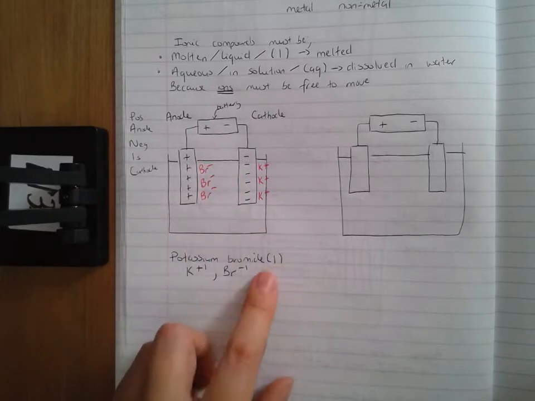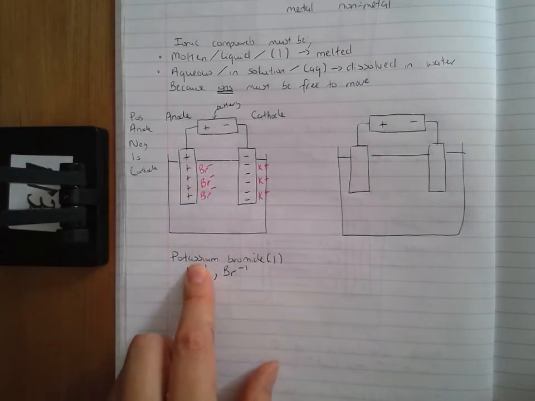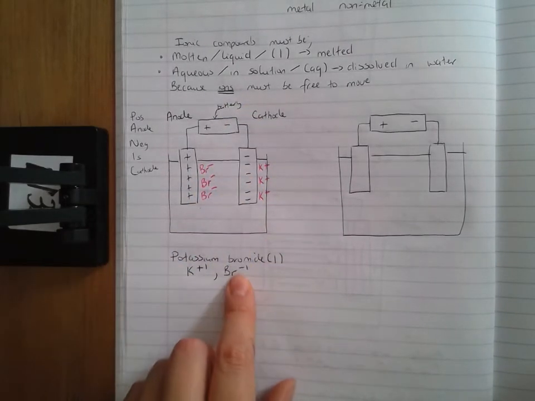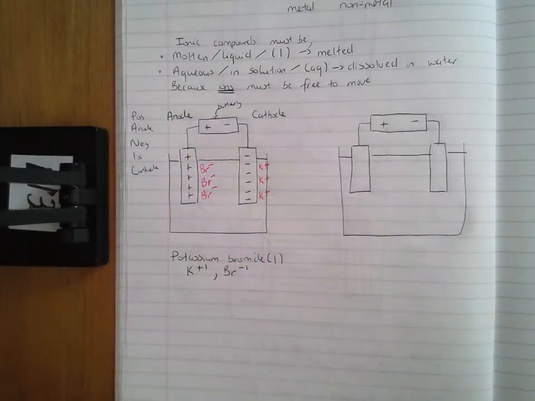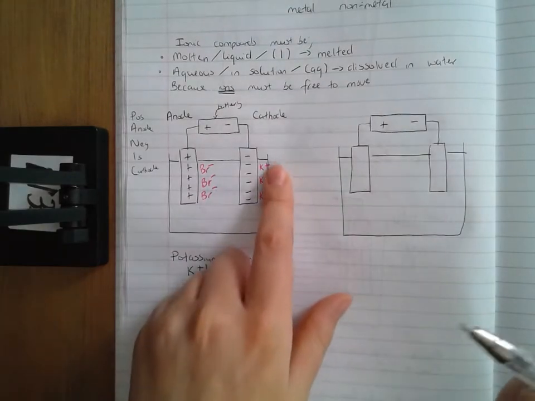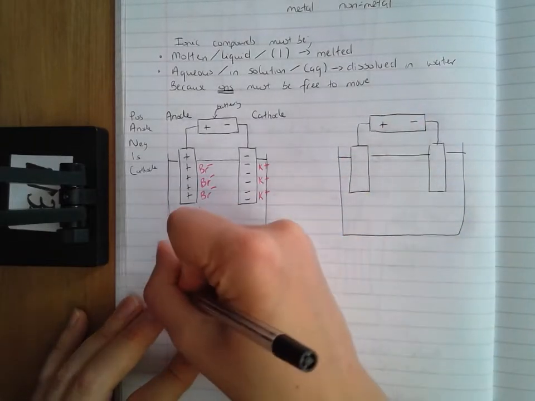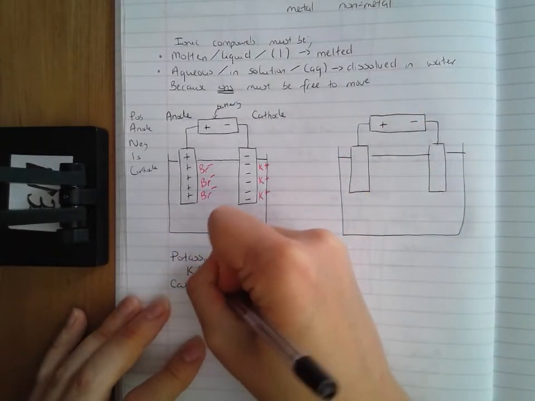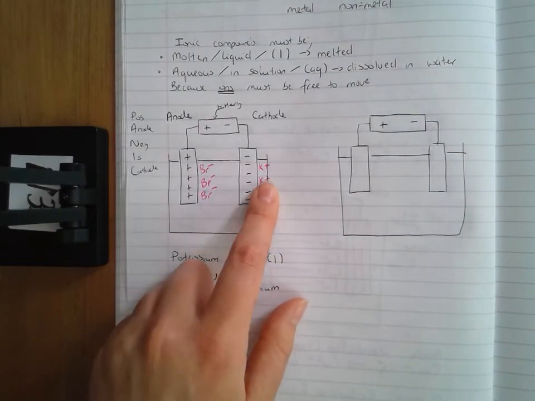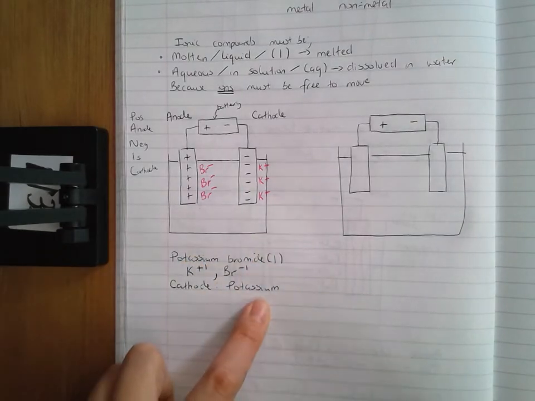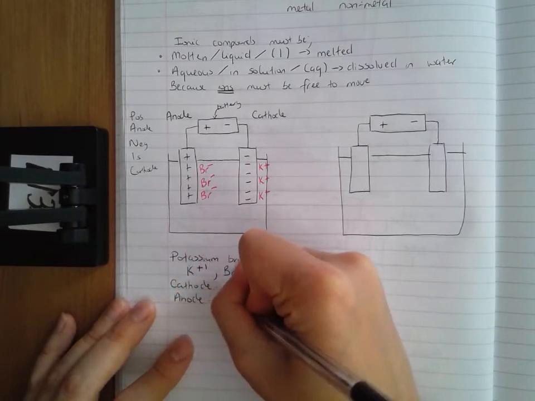So it's using electricity to split it up into potassium on one side, bromine on the other side. Potassium, positively charged, goes to the negative cathode. Bromine, negatively charged, goes to the positive anode. And if I was asked then for my product, my final product is not going to be K+. My final product at the cathode is going to be potassium. And we'll look at how to convert that K+ back to just K in a second, but my product is going to be potassium at the cathode, and at the anode, my product is going to be bromine.